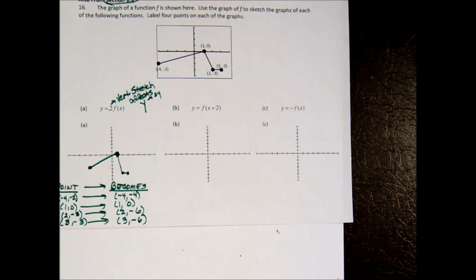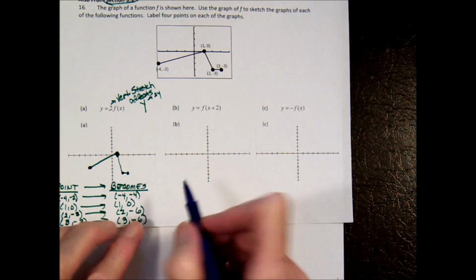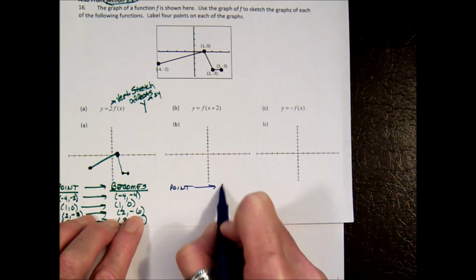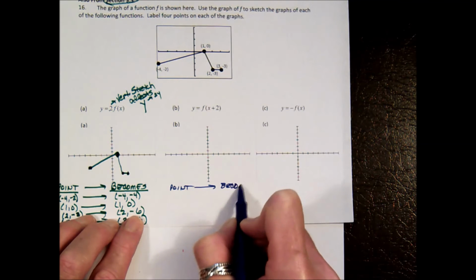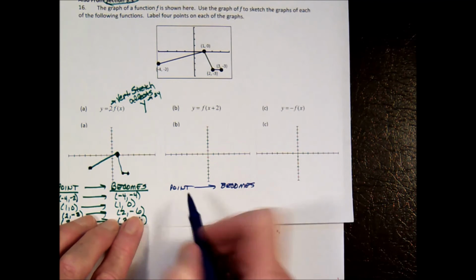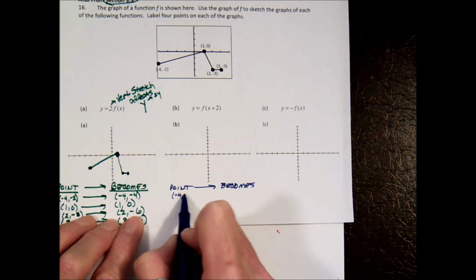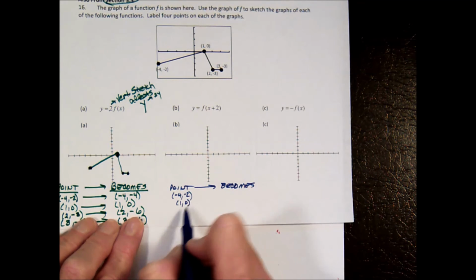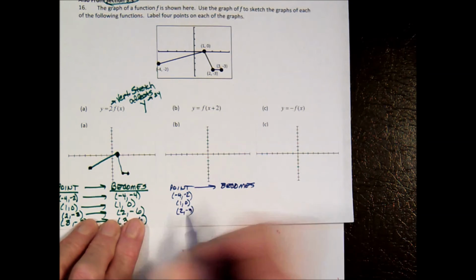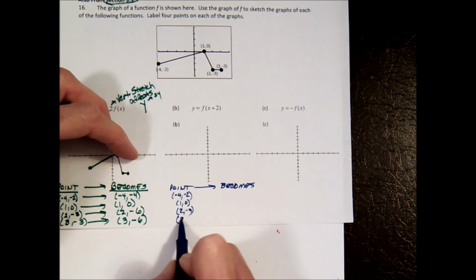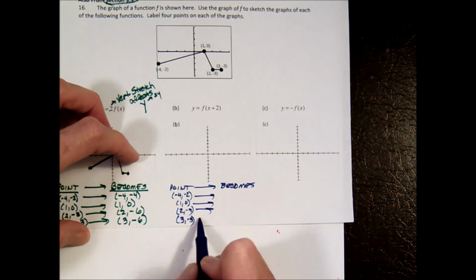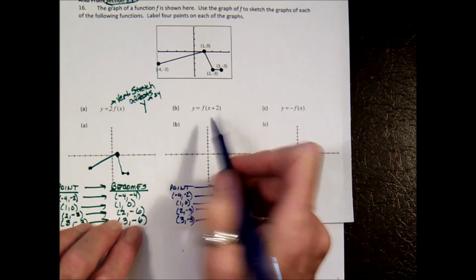All right, let's look at the second one. We're going to start with the same points. So my point, and then what it becomes. So we have (-4, -2). Remember, we go back to the start. Then we have (1, 0). I have (2, -3), and I have (3, -3). And we're going to write what those become when you do this.